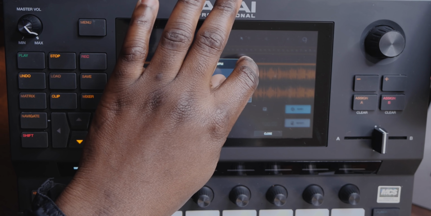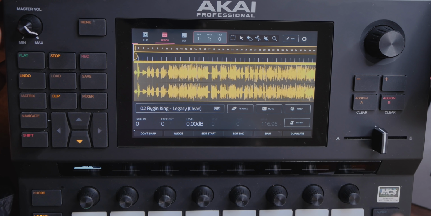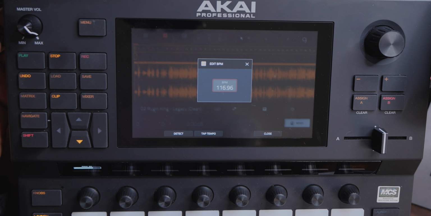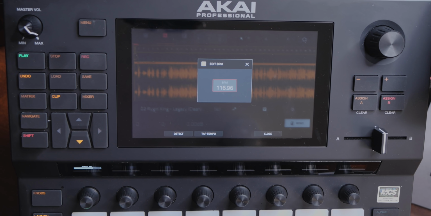I'm not sure if I'm doing it right. Even let me take the warp off and hit detect. Just all right, and just do it straight without the warp on.